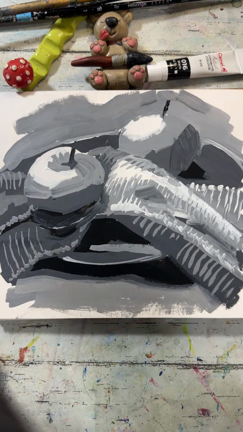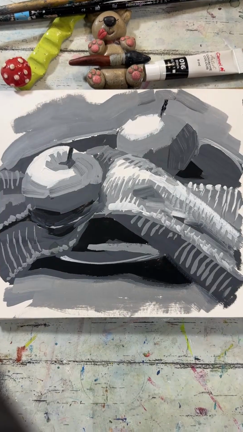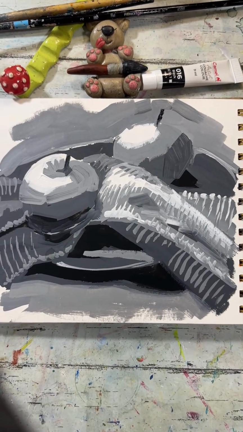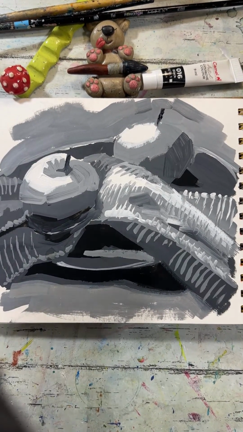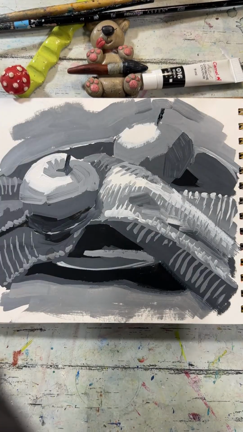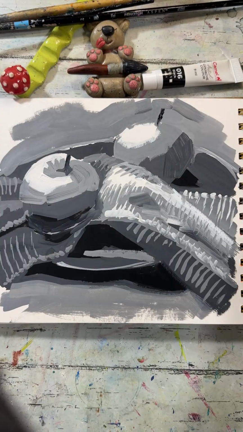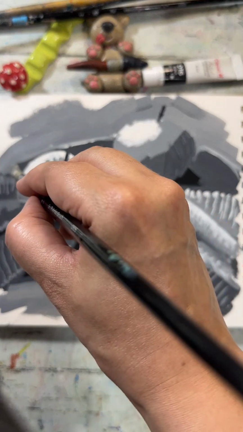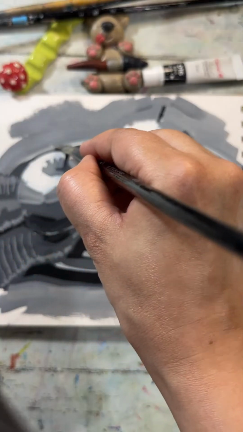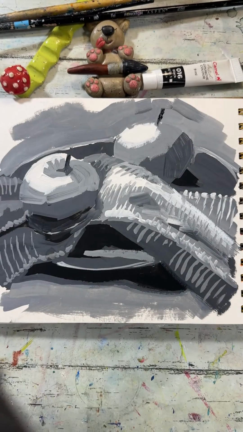I'm kind of liking this, the way it has turned out. As you can see, we've got a really great value happening here. If there are any corrections to be made, now is the time, when we can see, okay, this is not looking good, or this needs more work. So yes.